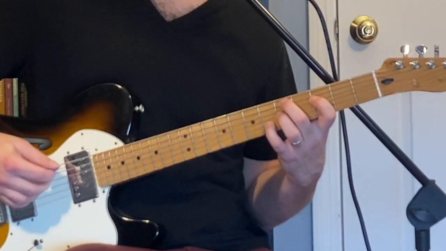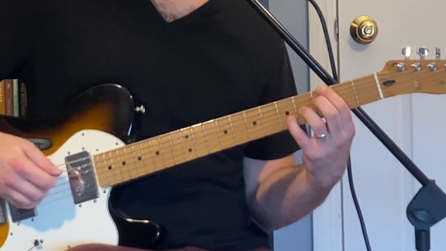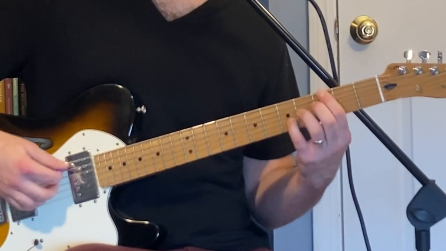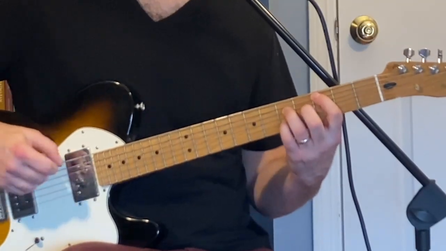Then if I want to go down a half step, it becomes the 13 of the G chord, so a G13. And then I could just keep that note the same, and it's a C major 7 chord with the third on top. Now let's start with that same first chord again, the D minor 7.